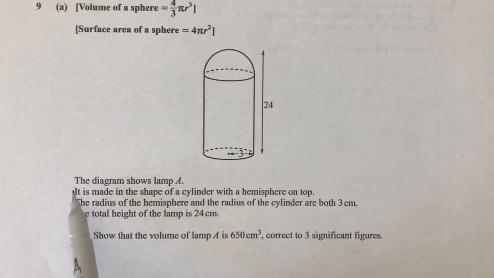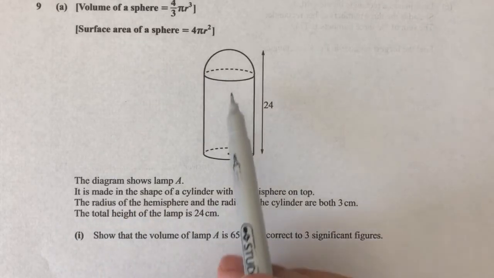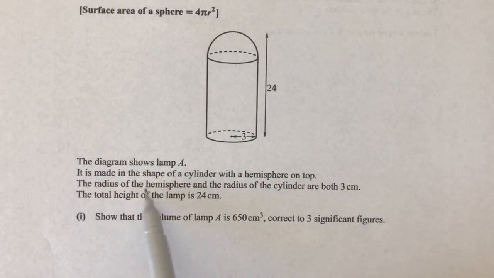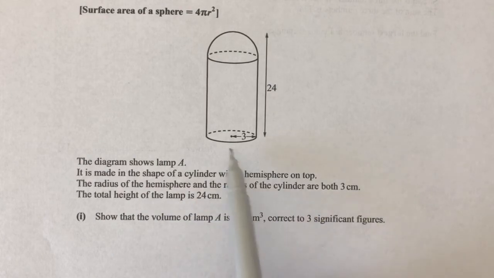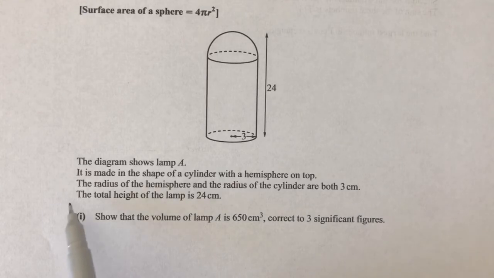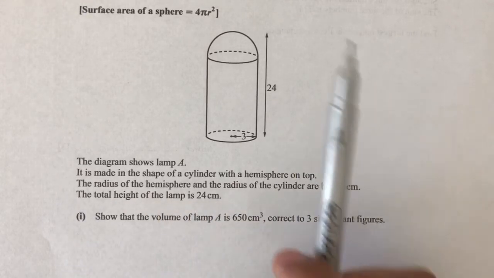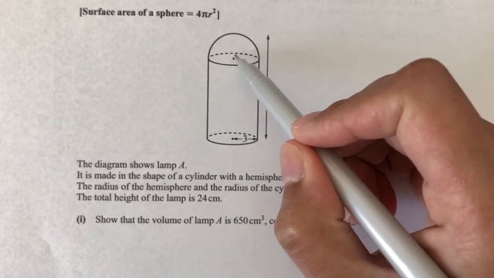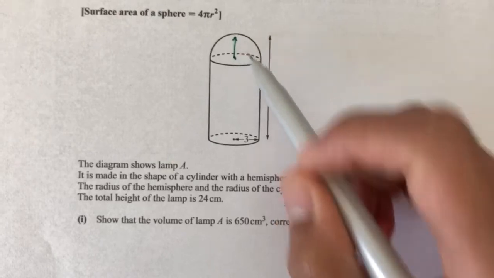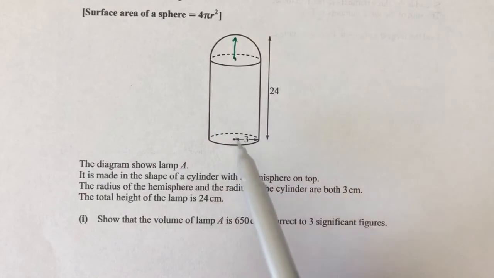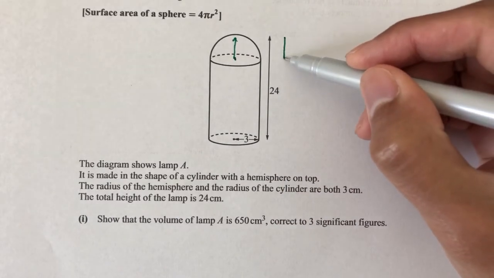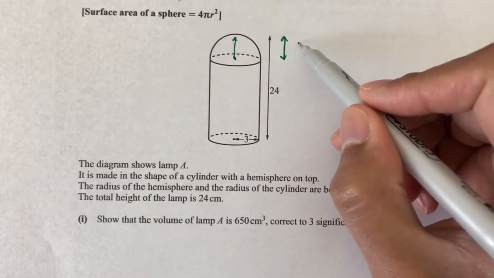So now we have the diagram shows a lamp A. This is A. It is made in the shape of a cylinder with a hemisphere on top. So this is a cylinder here and a hemisphere on top, which is half a sphere. The radius of the hemisphere and the radius of the cylinder are both 3. Same radius. The height is 24 centimeters. This height. So the first thing we can ask ourselves is, what is the height of just the hemisphere? As you know, a sphere has a radius, so the height is the radius as well. It will be 3. So the height of the hemisphere will be 3.